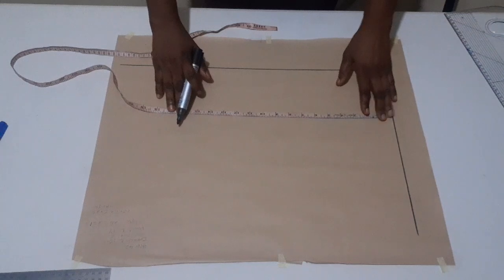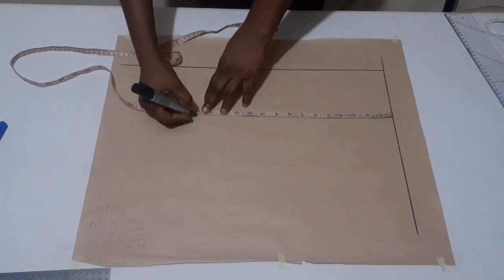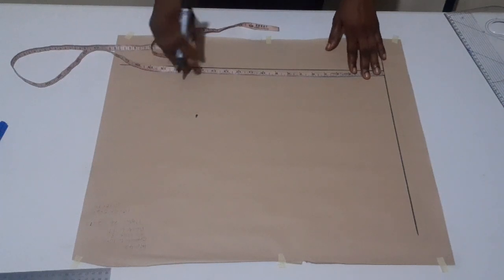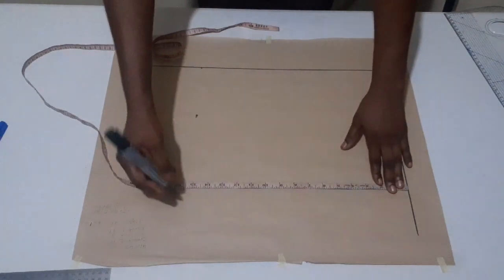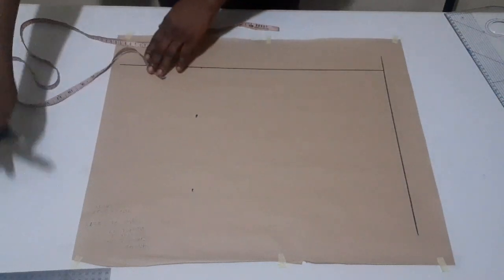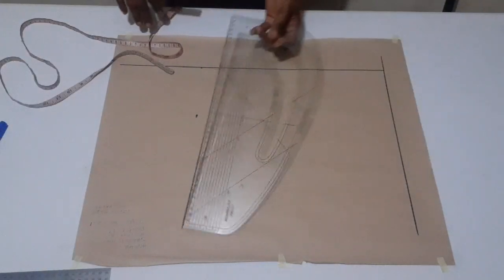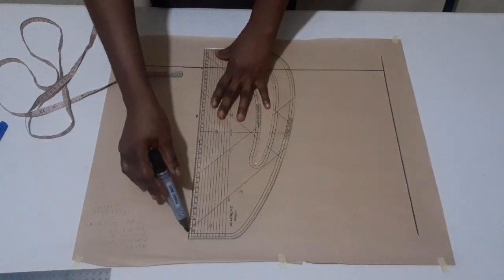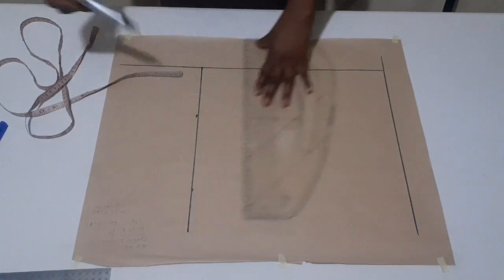I'm going to measure it out now. 15 inches. So I'm going to draw it out to form a straight line like this.